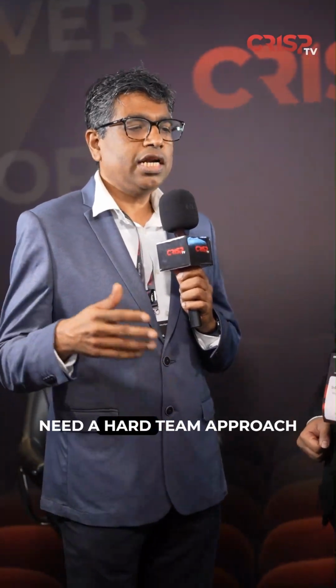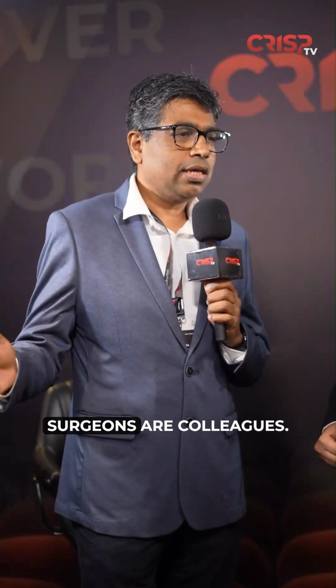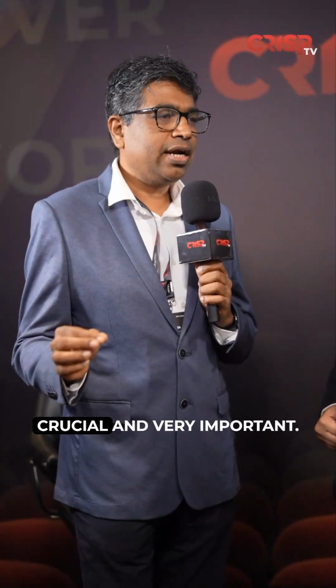First and foremost important thing, as Dr. A.B. Mehta said, is selection of a patient. That is very crucial. You need a heart team approach for selecting a patient, and you have to remember surgeons are colleagues. If you are starting a left main program, the selection of cases is going to be very crucial and very important.